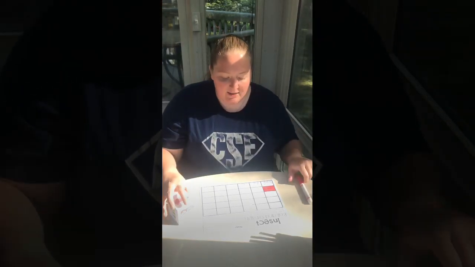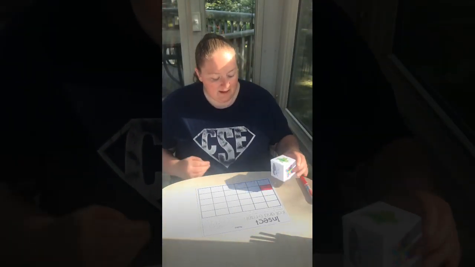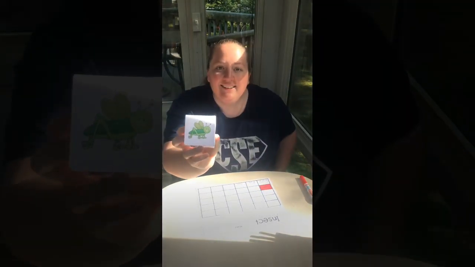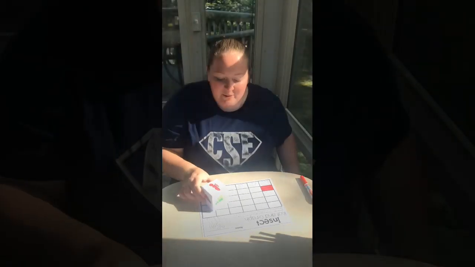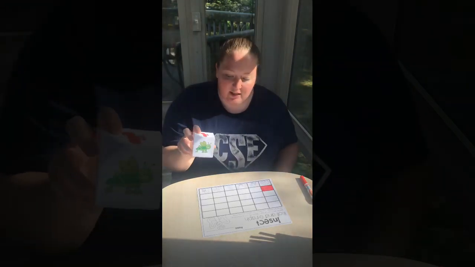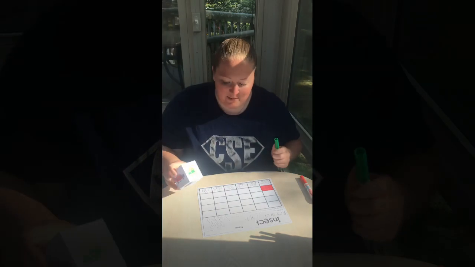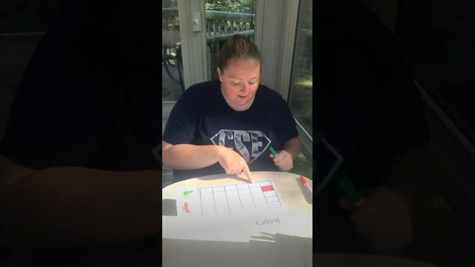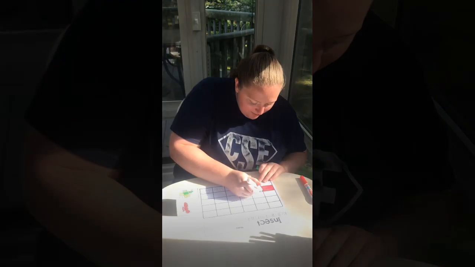Let's roll again and see what we get. Ooh, this time I got a grasshopper. Woo! We jumped like grasshoppers during this study. So next I'm going to color that. What color does this grasshopper look like? It's green, so I'm going to use my green marker for this one. Wow, look, this is actually the next insect on my graph. Funny how that worked out.